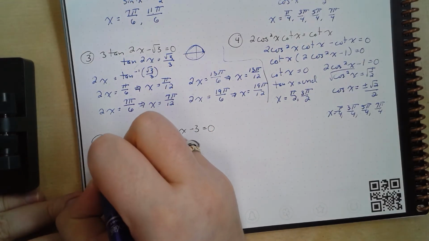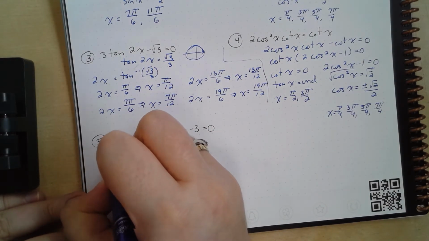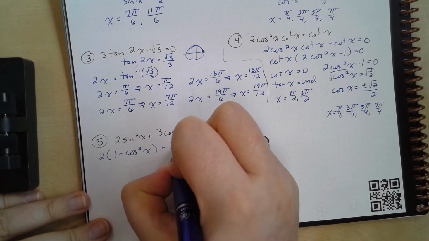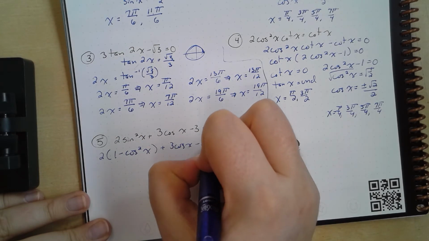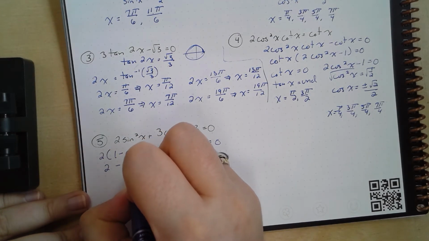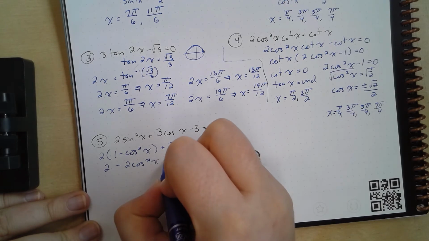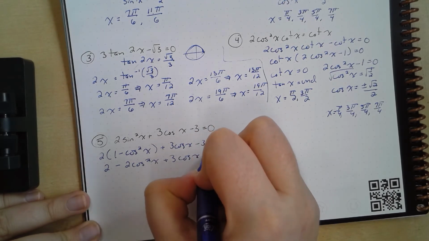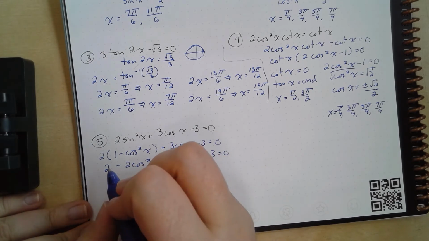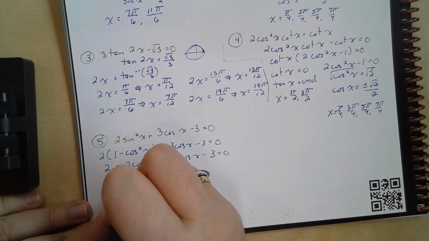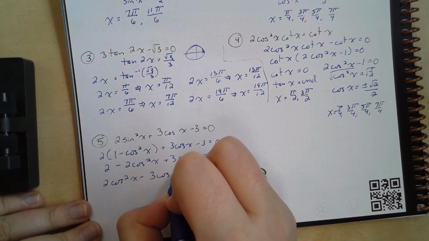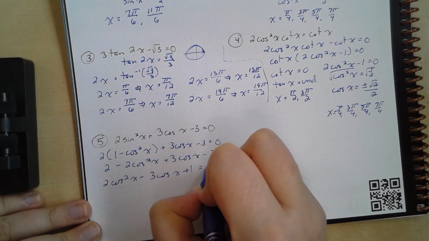So I will rewrite this as 2 times 1 minus cosine squared of x plus 3 cosine of x minus 3 is equal to 0. And I distribute, so I get this. Then if I simplify, I'm going to have 2 cosine squared of x minus 3 cosine of x plus 1 is equal to 0.